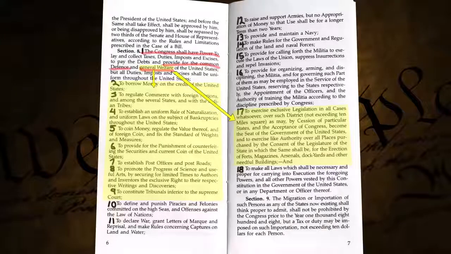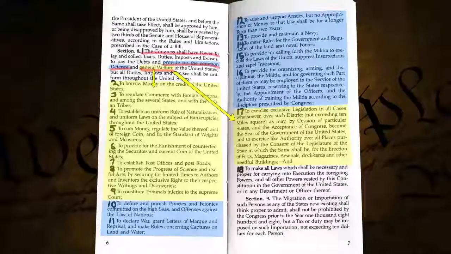Excellent. Let's move on to the second one, the common defense. Let's highlight that in blue. Common defense says provide for the common defense, and those are clauses 10 through 16. Highlight those and draw an arrow to those. Okay? So now your Constitution is going to look like this. It's going to have a bunch of colors on it. I'll give you a second. Got it all done? If you need to push pause, go for it. We're going to move on.